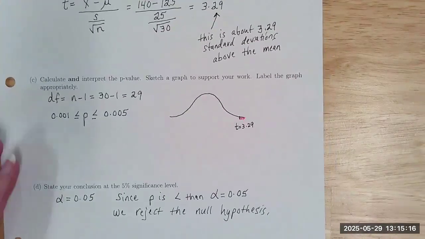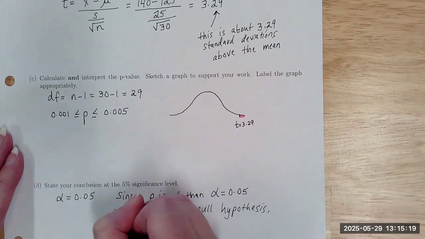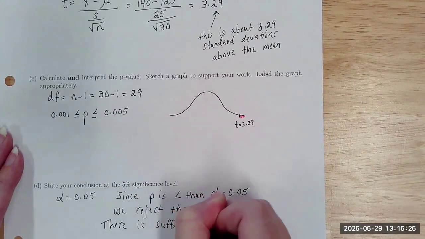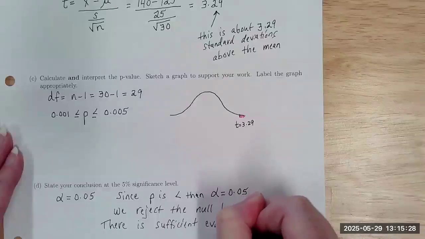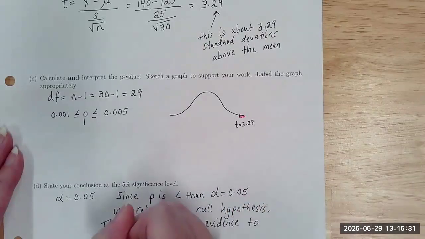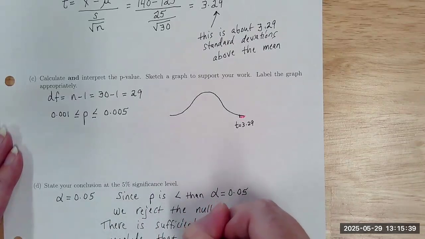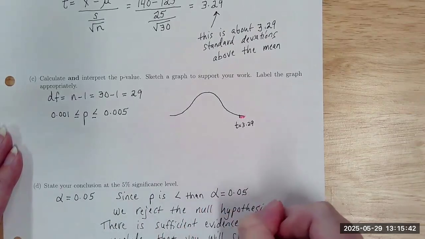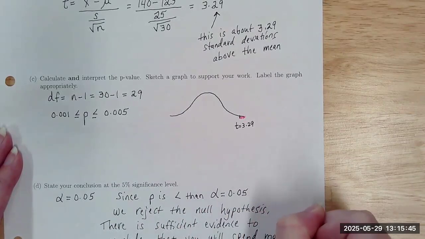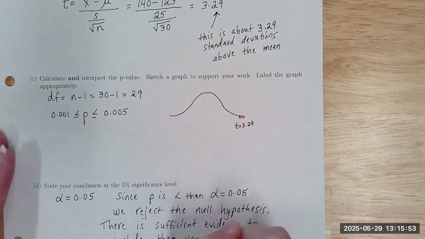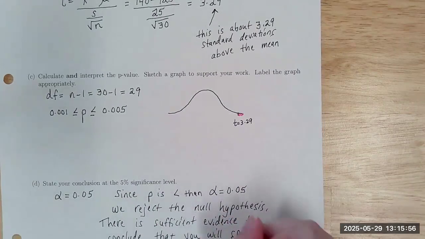So I'm going to write, there is sufficient evidence to conclude that you will spend more than 125 minutes on average caring for your puppy.